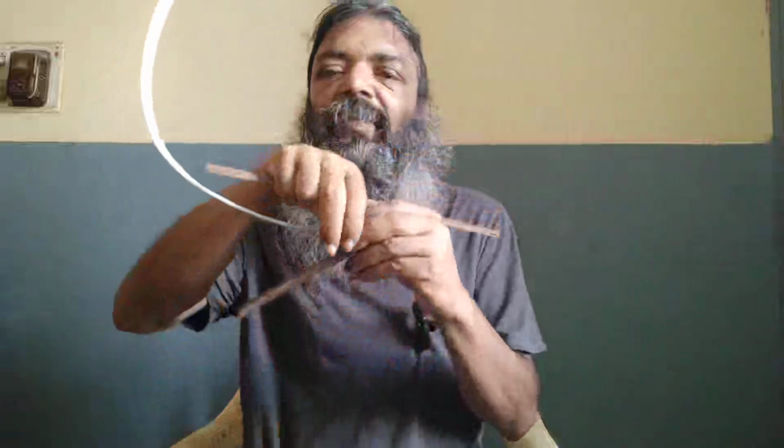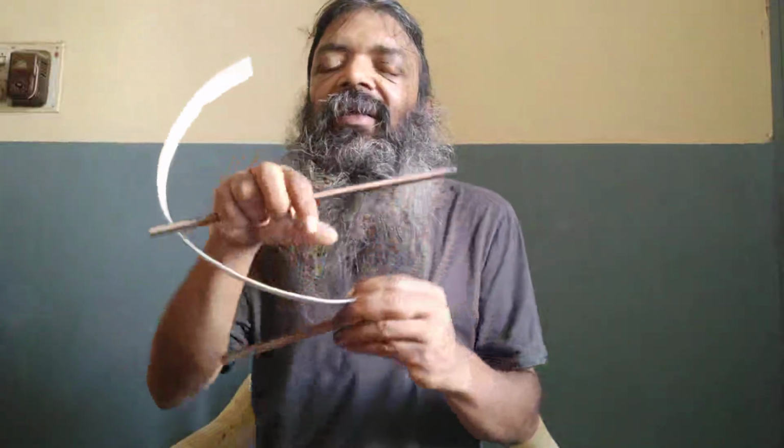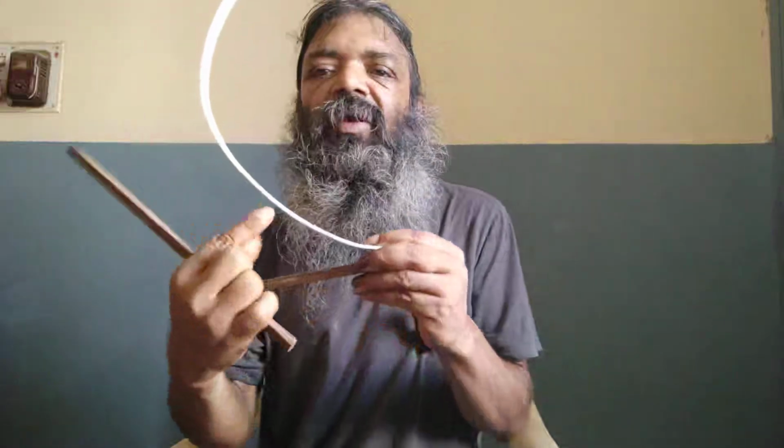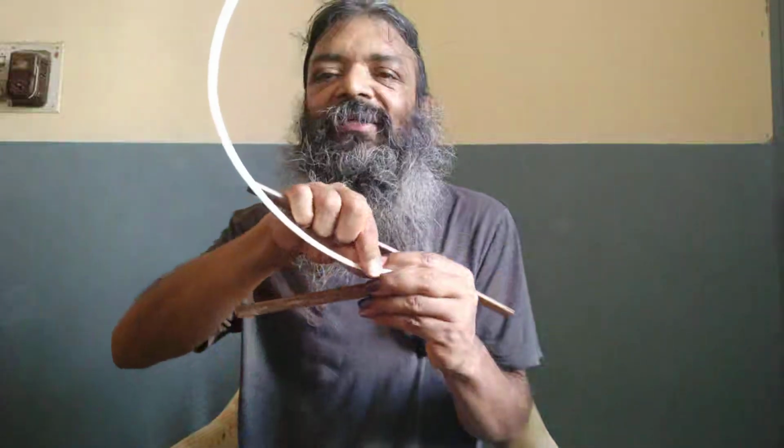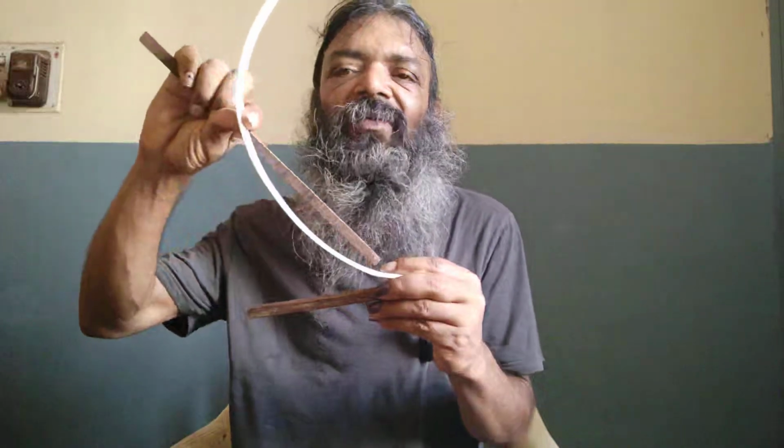Because of this electromagnetic force, the bolt is shifted from the origin to this location.